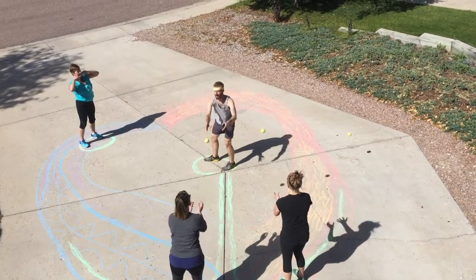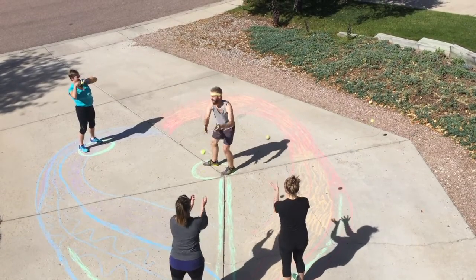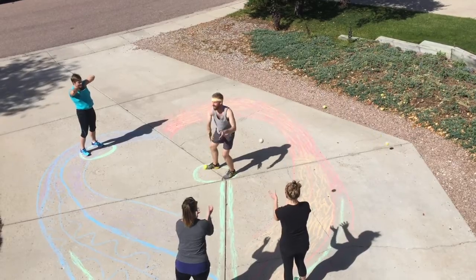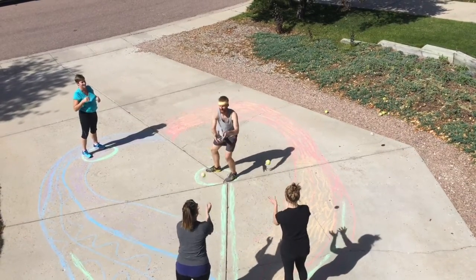The SA node passes electricity to the AV node, who passes it to the Purkinje fibers. SA, AV, Purkinje.